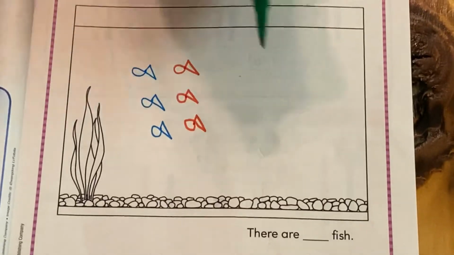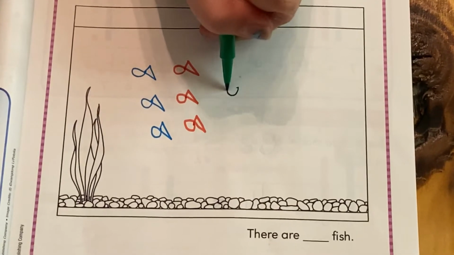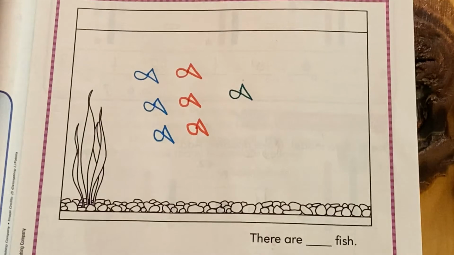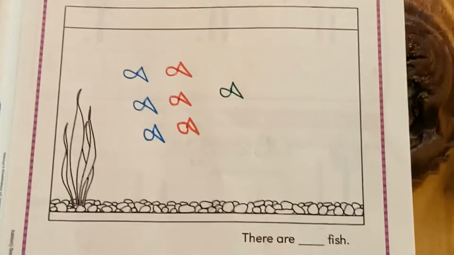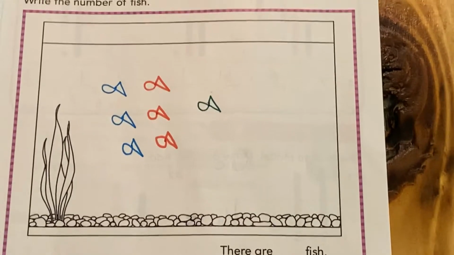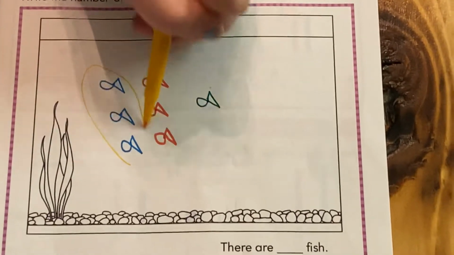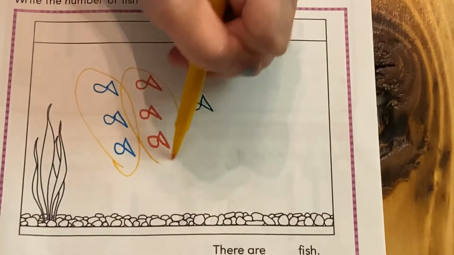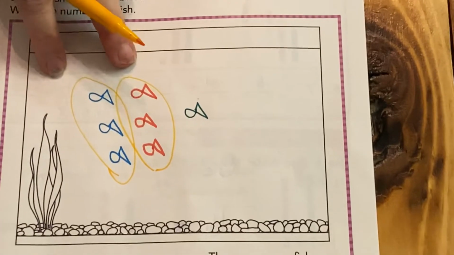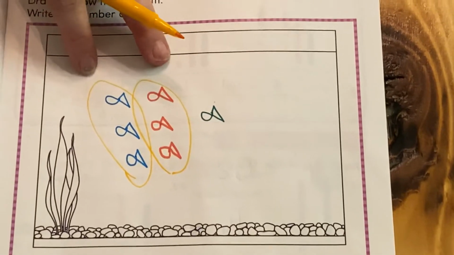Then I have 1 green fish. How many fish do I have in all? Well, they want us to use our doubles. So if you look right here, you have a doubles, 3 and 3. These are my doubles fact. I can put them together to add.